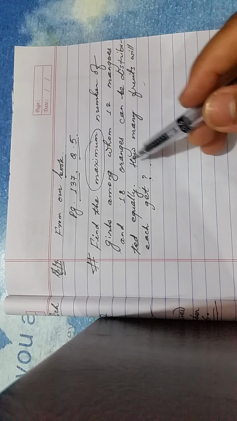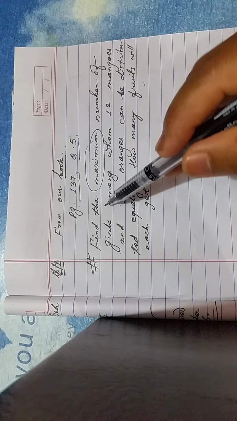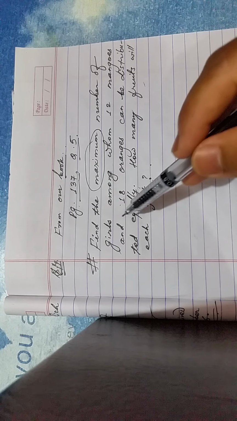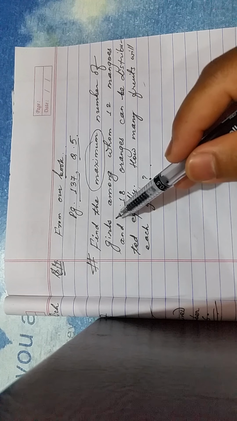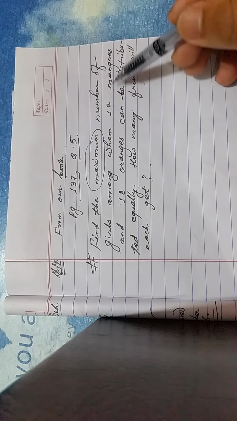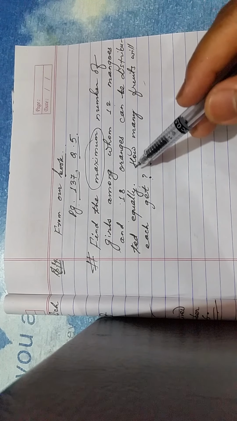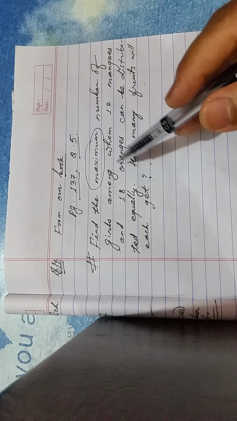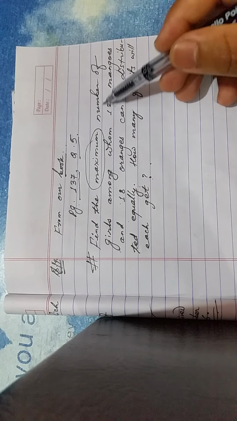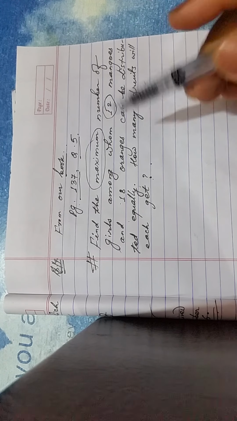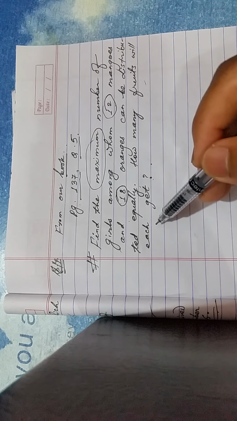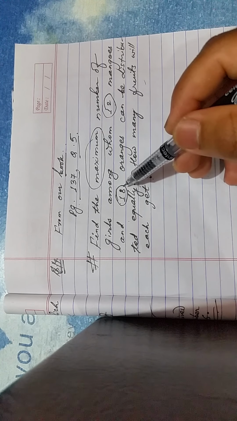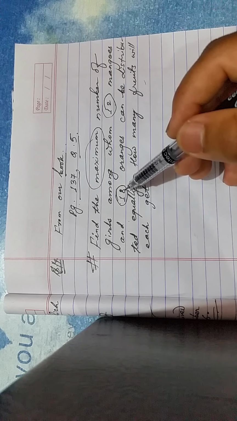Okay, the question is like this. Again you see, think: find the maximum number of girls, or maybe boys or students, or any people, among whom 12 mangoes and 18 oranges can be distributed equally. What do you think about it? If there are 2 girls, can you divide 12 mangoes equally? Yes. 18 oranges also equally? Yes, because we can divide 18 oranges equally to 2 students or 2 girls.